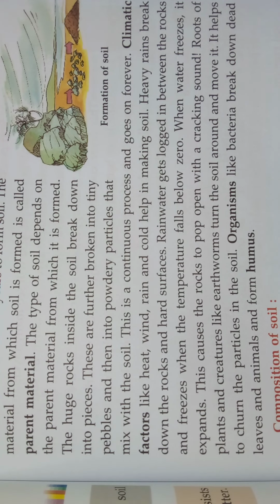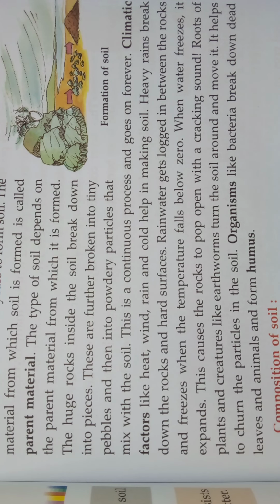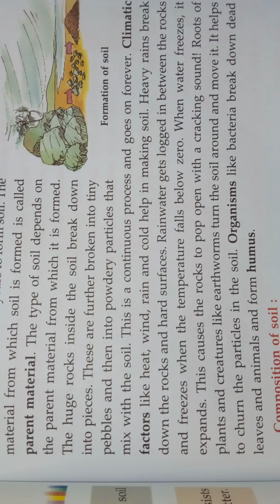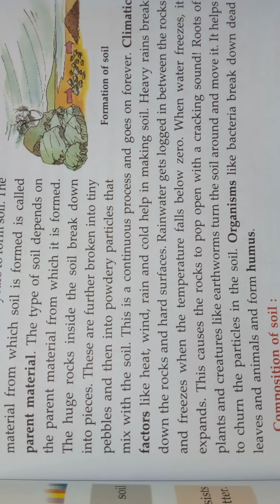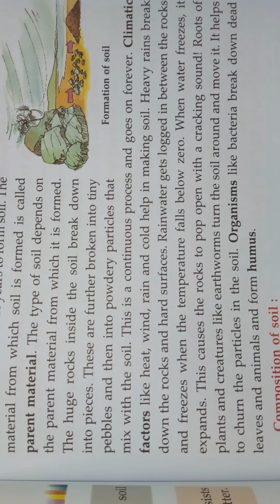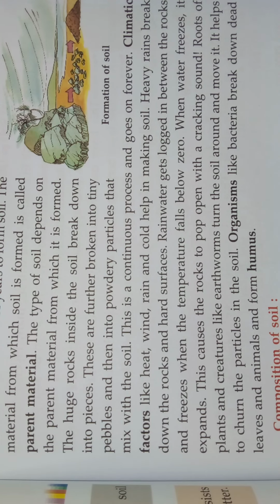Okay. Understood, children? So, what? Due to climatic factors like heat, if the rocks get overheated by the sun, what will happen? It will break. Okay. And due to rain also, when heavy rains come, the rocks break down. The rain breaks down the rocks and hard surfaces, and the rainwater gets clogged, and when the weather gets very cold, when the temperature falls below 0, what will happen?